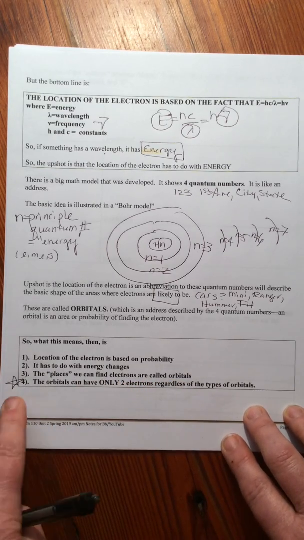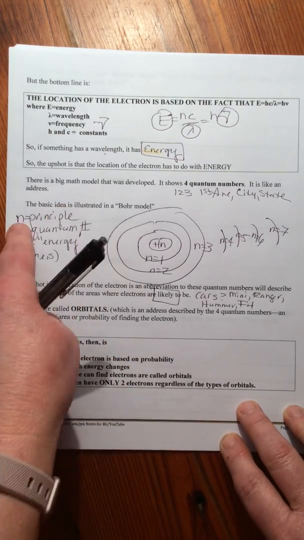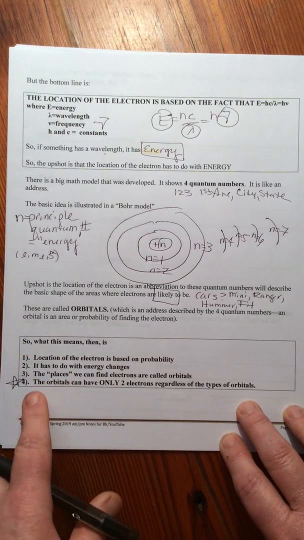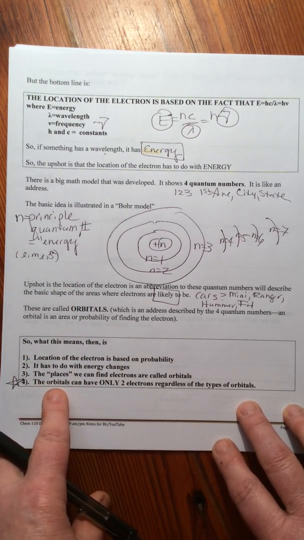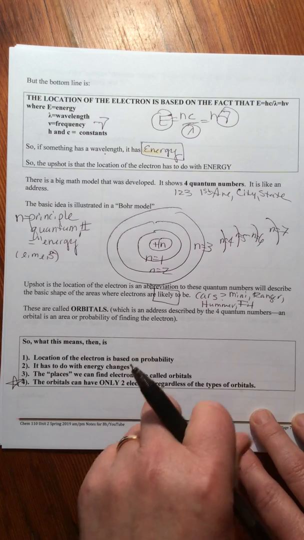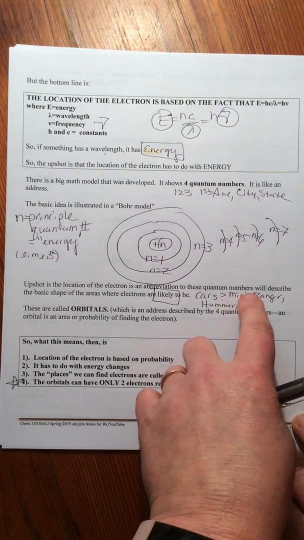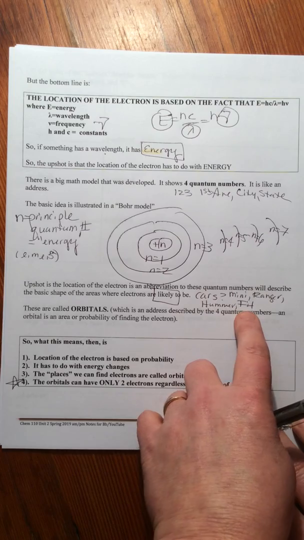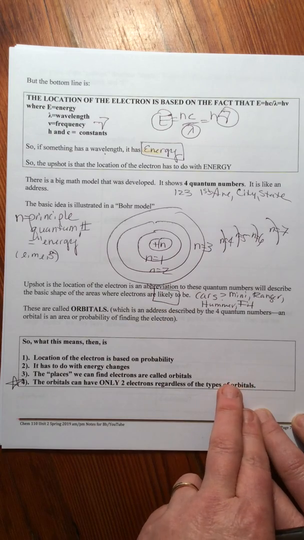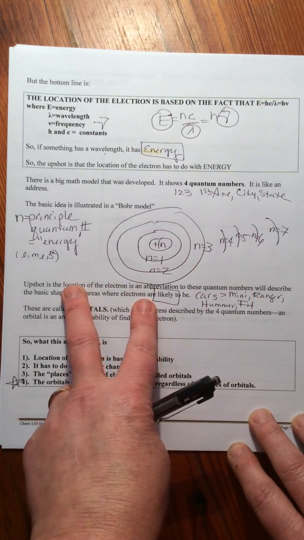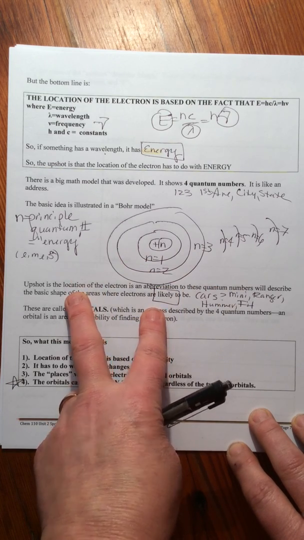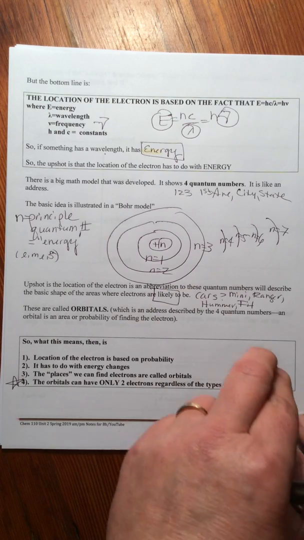Okay, and then this one is based on one of these 4, which is actually M sub S, which is magnetic spin. And what this tells us is the orbitals can only have 2 electrons regardless of the type. So the analogy is, regardless of whether I have a Mini Cooper, a Ford Ranger, a Hummer, or a Honda Fit, I can only put 2 electrons in it. Only 2. If I have a school bus, only 2 electrons. If I have a unit train, 2 electrons. A unit train has 1,000 cars. If I have a 747, 2 electrons.